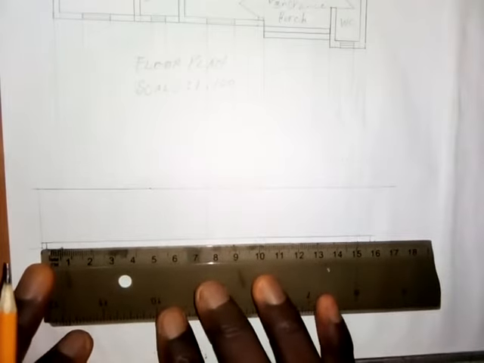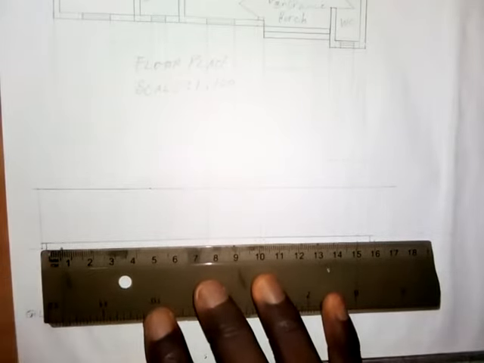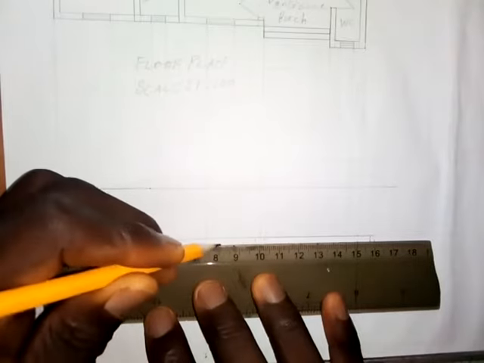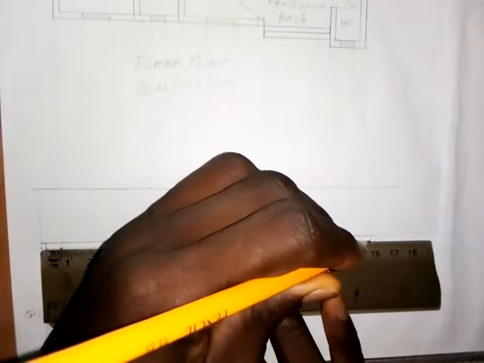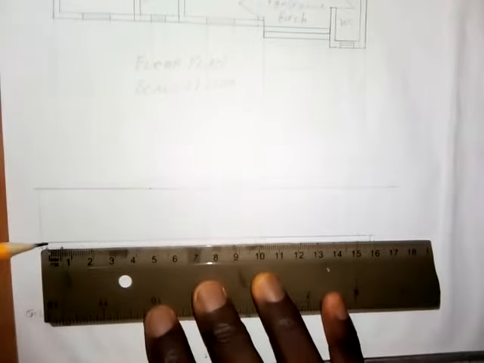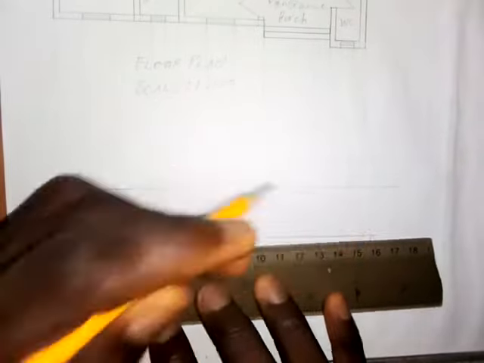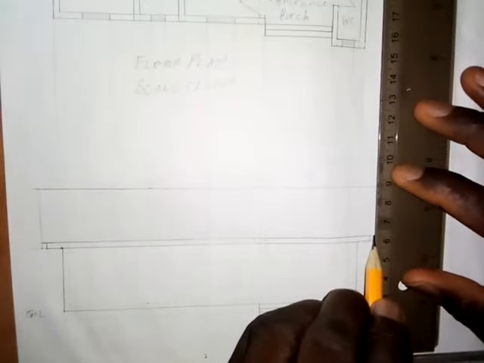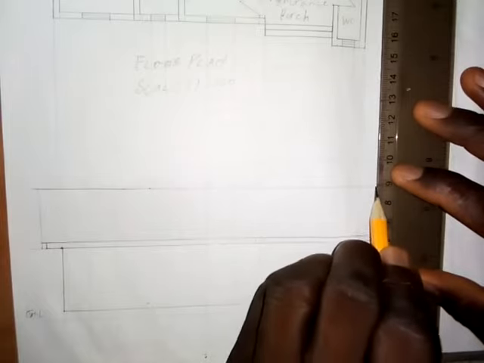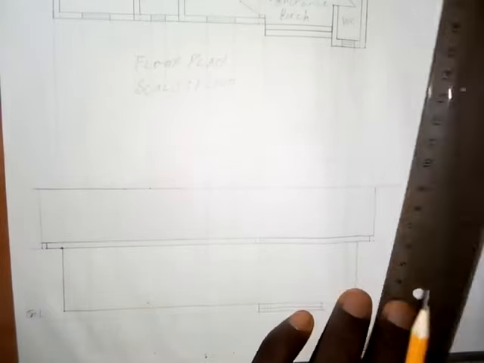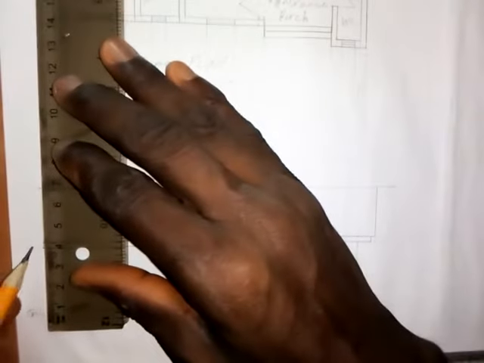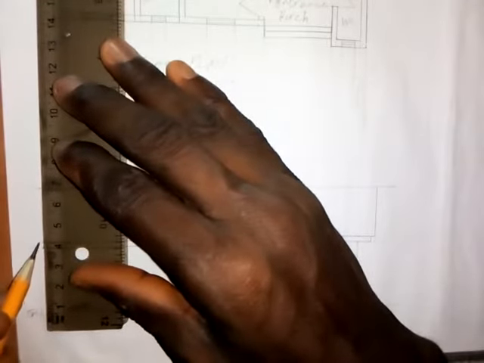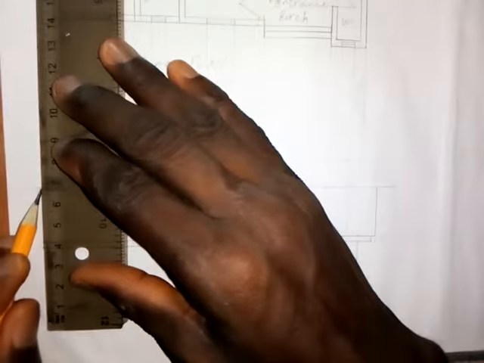Okay, and for the fascia board, I will make this thick. I'll also make this thick. So this is how it will look.